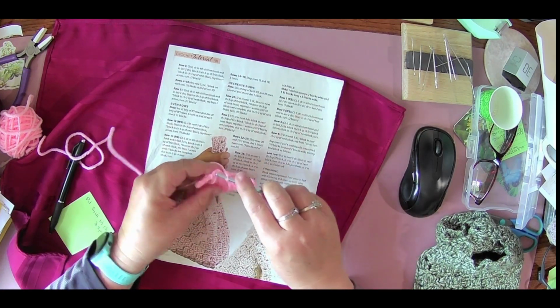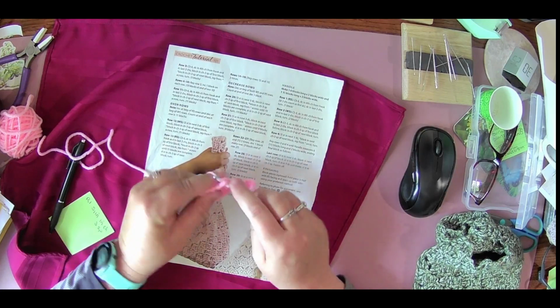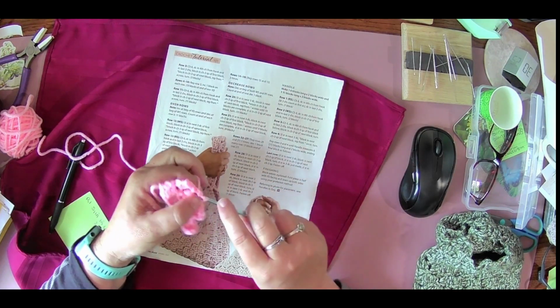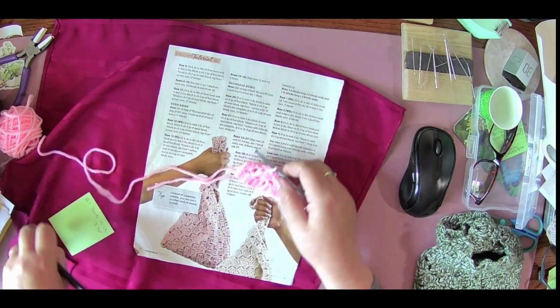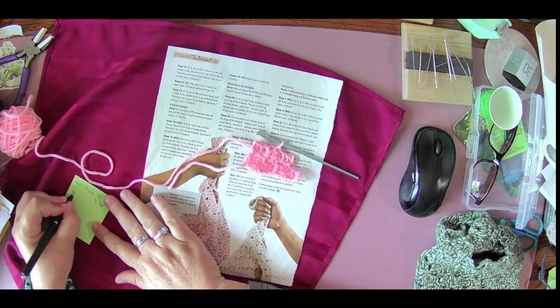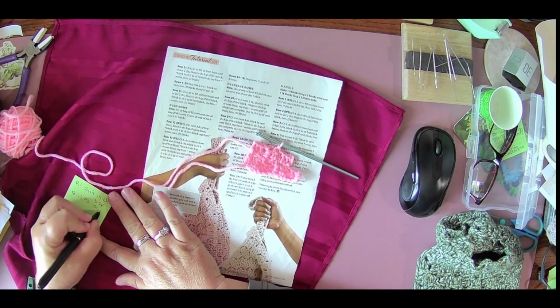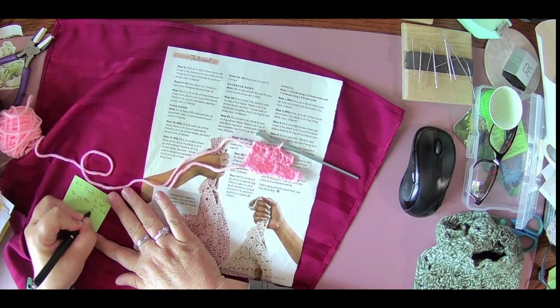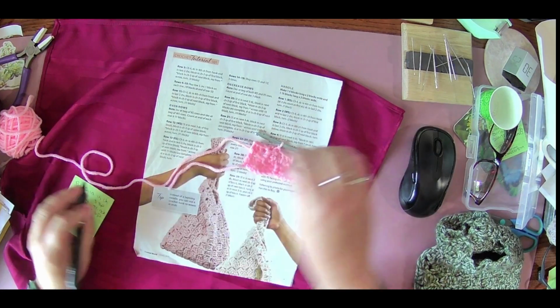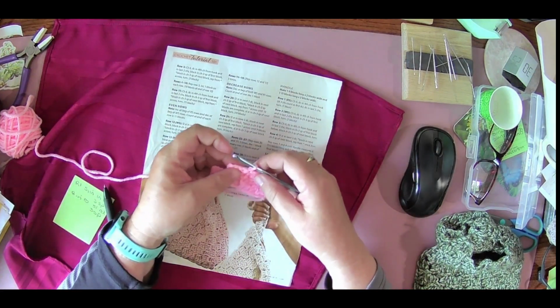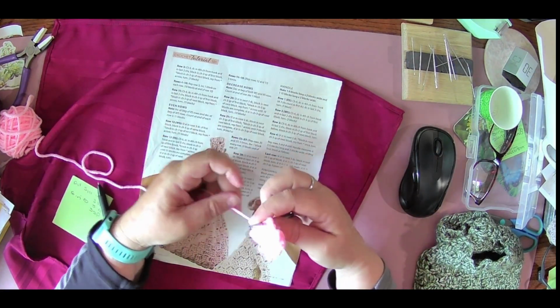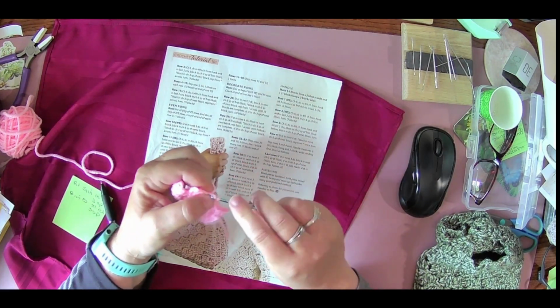Now I'm going to slip stitch to this chain 3. So this is a block and a block and a slip in the chain 3 space. Now I'm going to turn and again slip stitch back to the side.